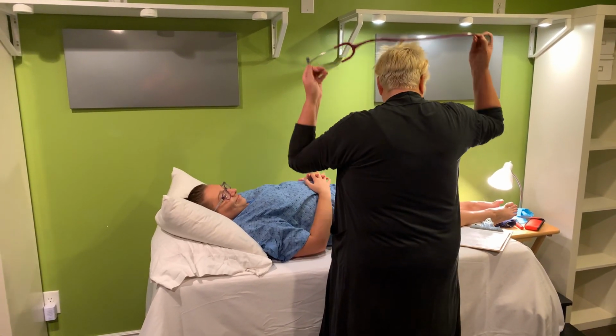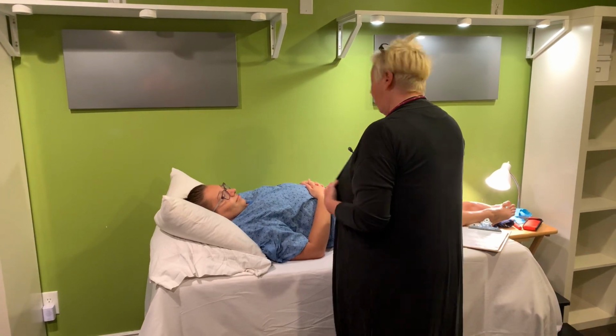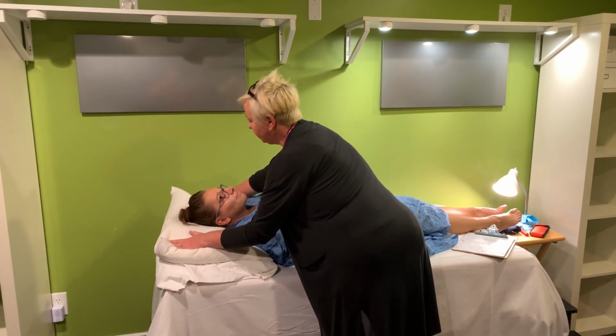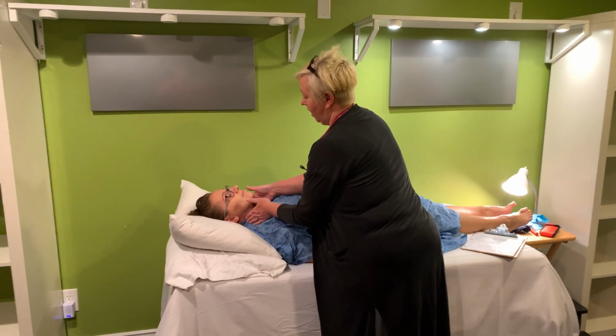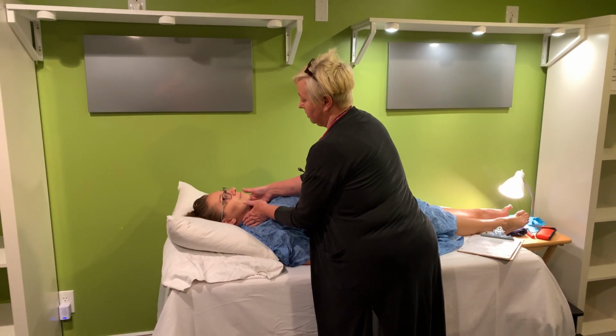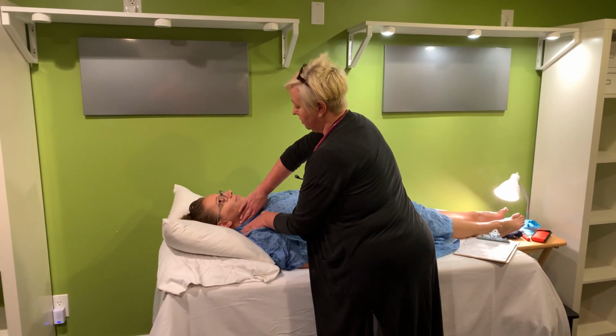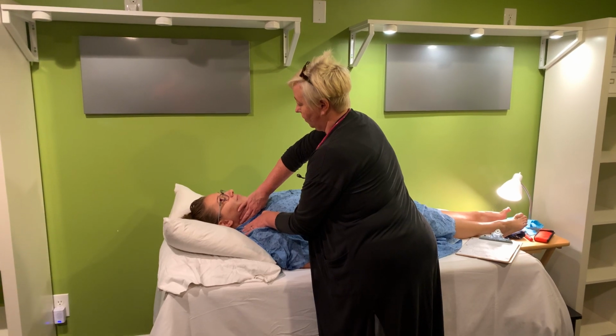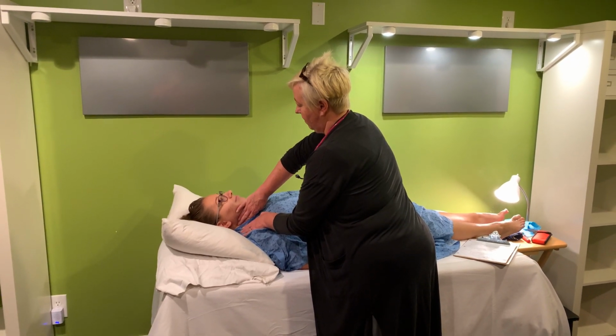Okay, next I'm going to palpate her carotid artery. So if you'll just lay back a little bit, and I'm going to do that on both sides. Okay, so nice and strong. Wonderful, Ashlyn. That's perfect.